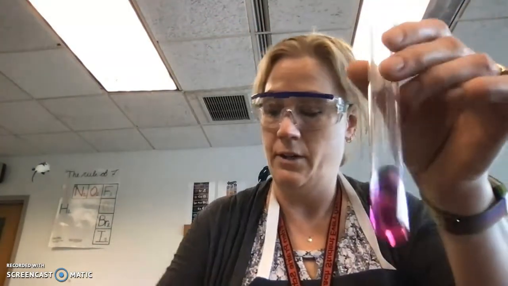So it took 30 drops to neutralize 2 milliliters of 0.1 molar sulfuric acid. So it took double the drops to neutralize the same volume as the HCl.